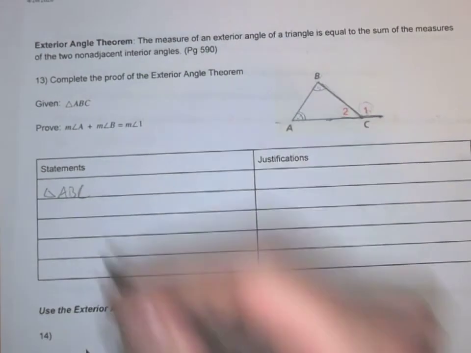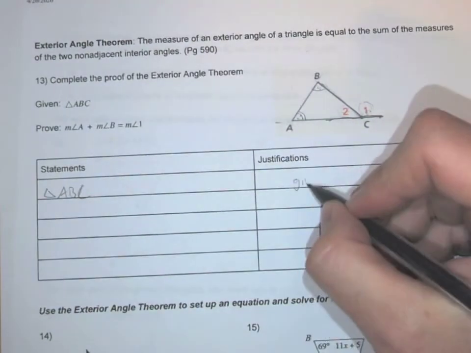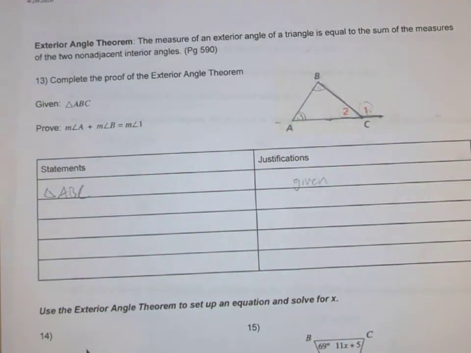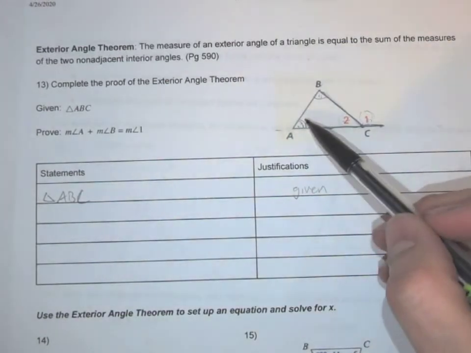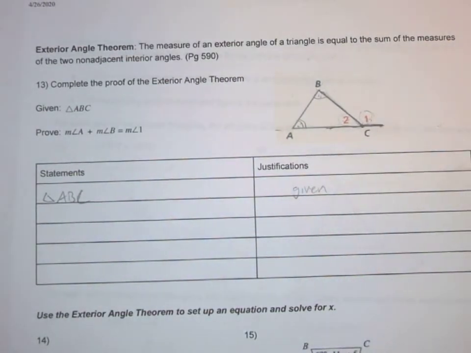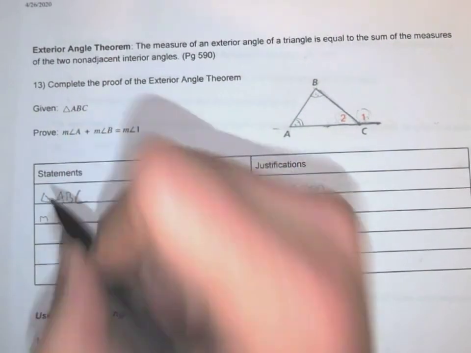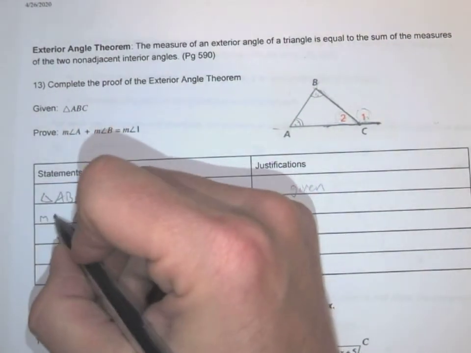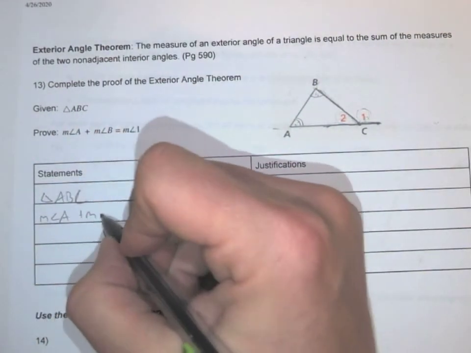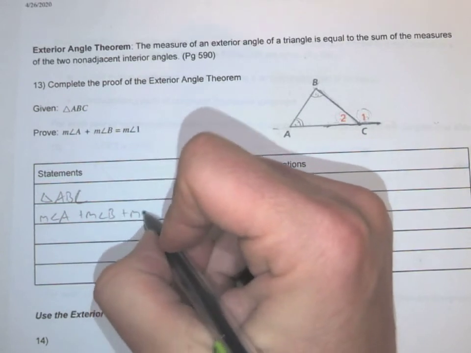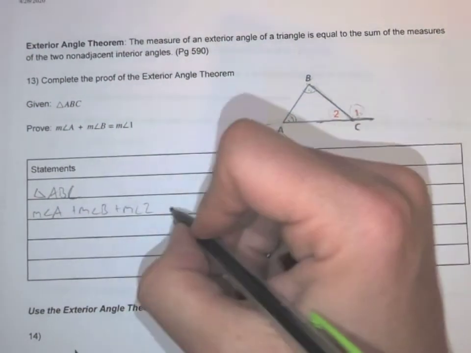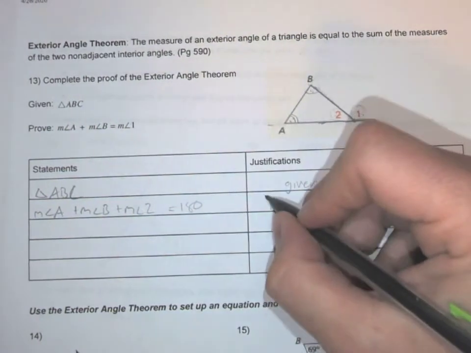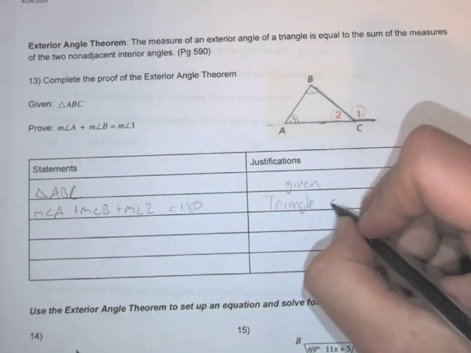So triangle ABC given. Okay. All right, so we're going to use the theorem that we just proved to say that angle A plus angle B plus angle 2 are equal to 180 degrees. Okay, so the triangle sum theorem tells us the measure of angle A plus the measure of angle B plus the measure of angle 2, right? We can't call it C, we're going to call it measure of angle 2, is equal to 180, and that's the triangle sum theorem.